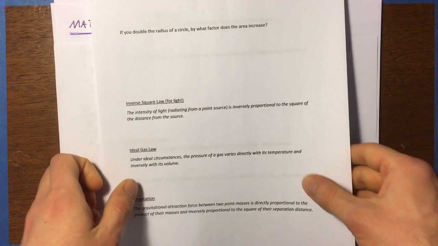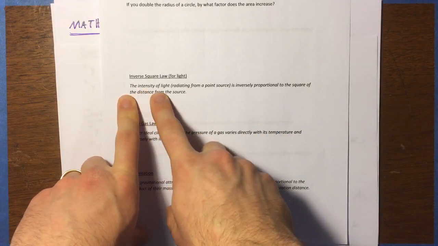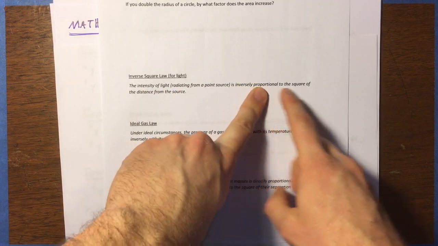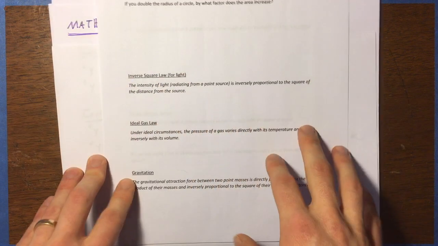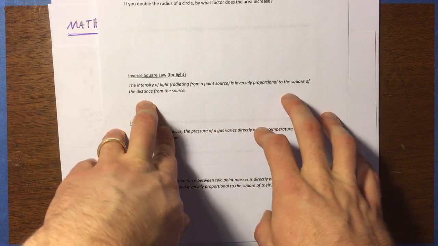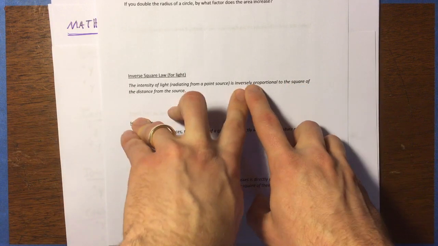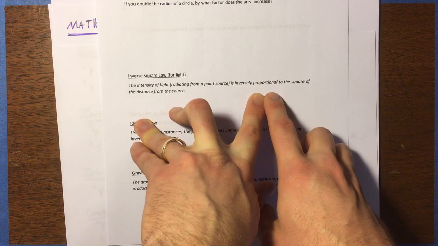So let's take, for example, this statement here. The intensity of light radiating from a point source is inversely proportional to the square of the distance from the source. Okay, this is something you might read in the science textbook. This is something called the inverse square law, for light in particular. But inversely proportional is the phrase that you may have seen pop up before.